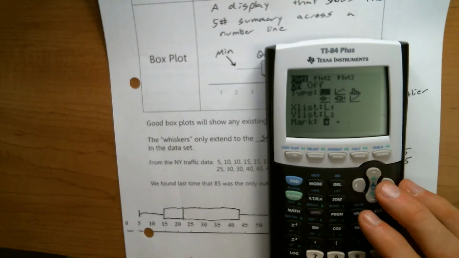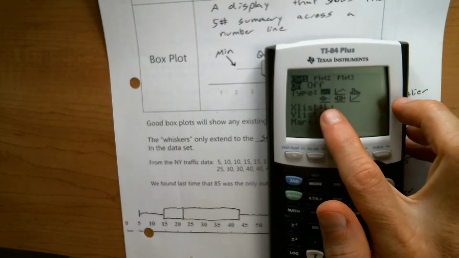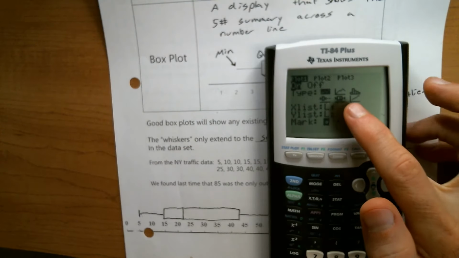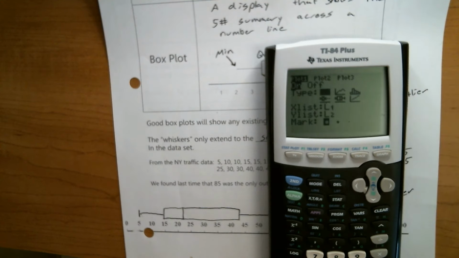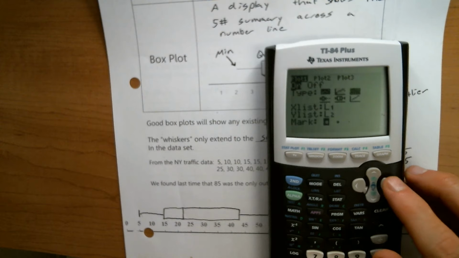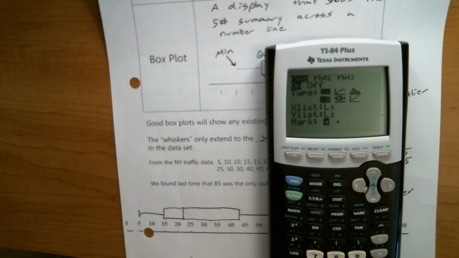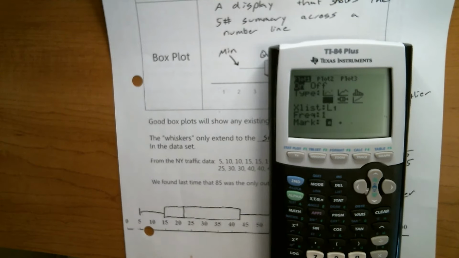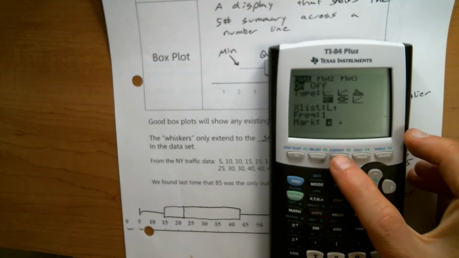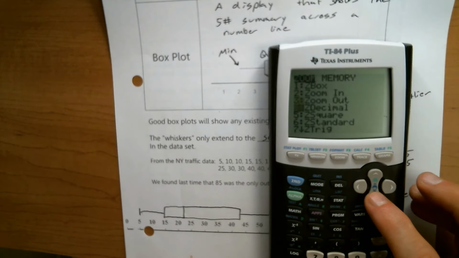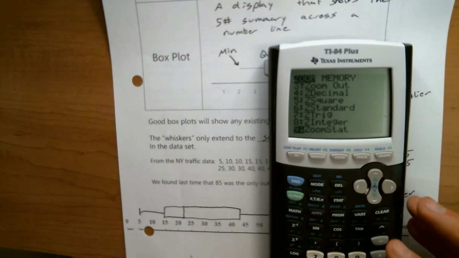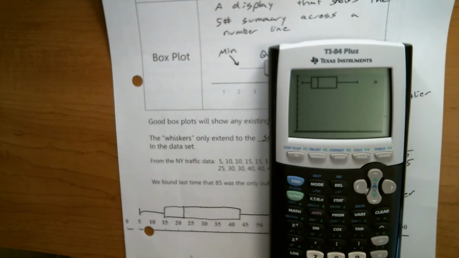One of them has the box plot and then like two dots off to the right. The other one has just the box plot. We are always going to use the one with the two dots because that will tell us whether or not there are outliers. It will do the graph in the way that I just described. So anytime you're using a calculator for your box and whisker plot, you want to choose the one with the dots. You can go to Zoom 9 for Zoom Stat, and that will show you your box and whisker plot.